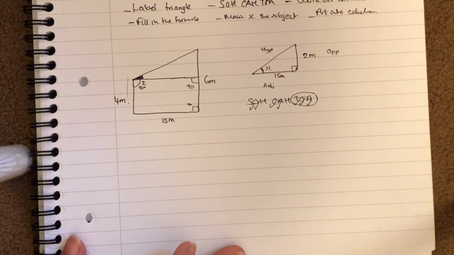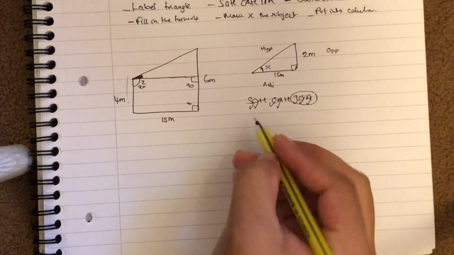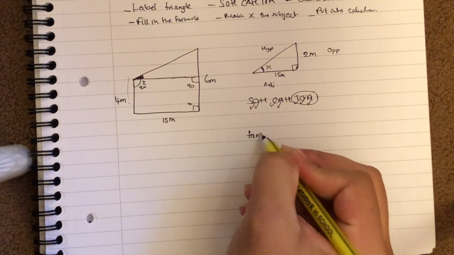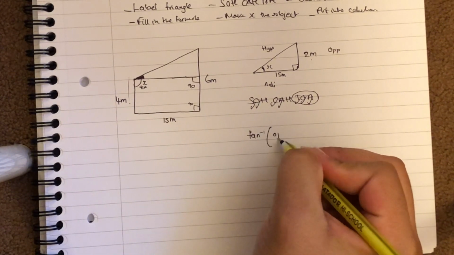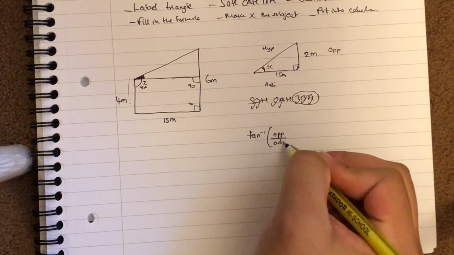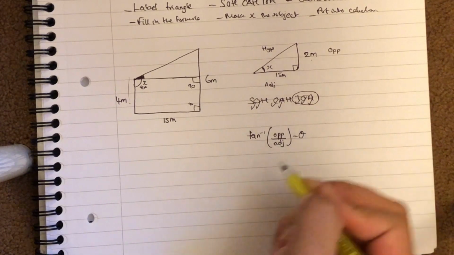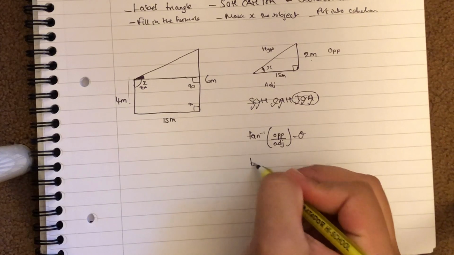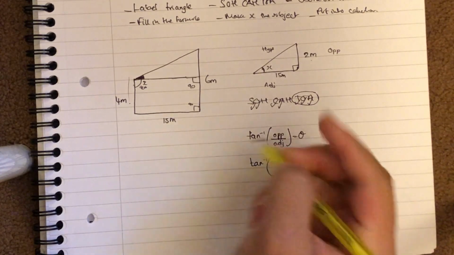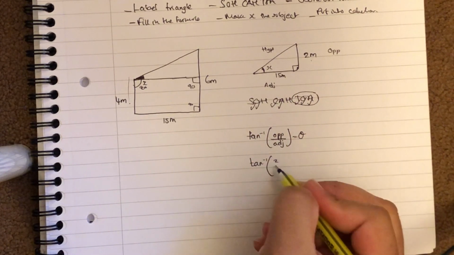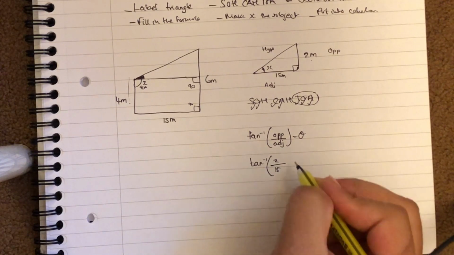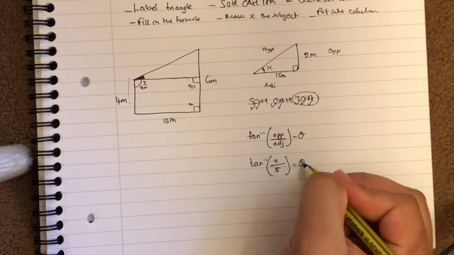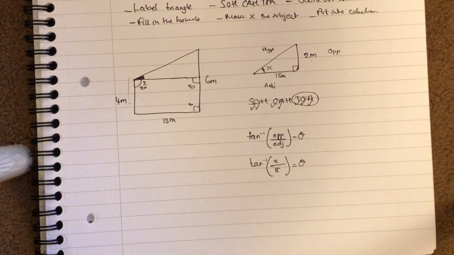Now because I'm working out a missing angle for TOA, I'm going to write down the formula. Tan minus 1 bracket opposite over adjacent is equal to my missing angle. Now tan minus 1, my opposite is going to be 2, my adjacent is going to be 15, so 2 over 15 is going to equal my missing angle. So let's put that into our calculator.